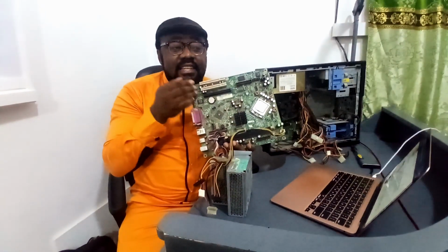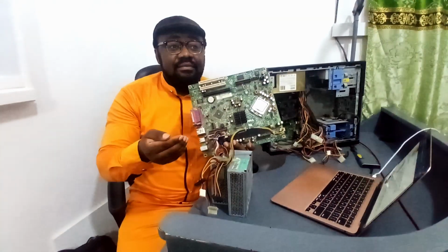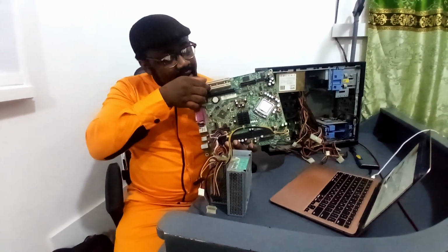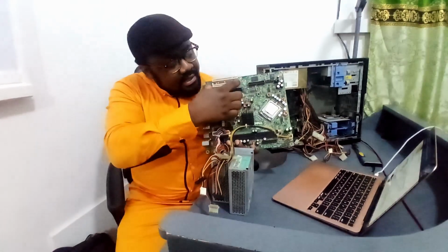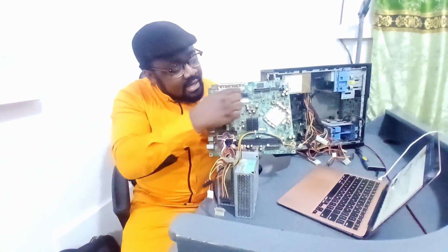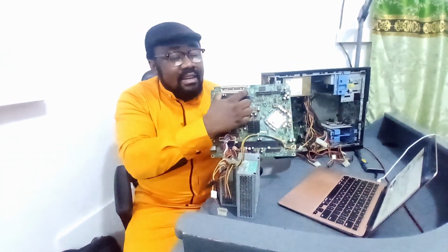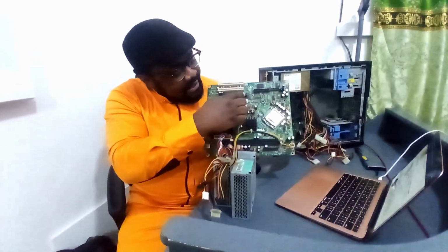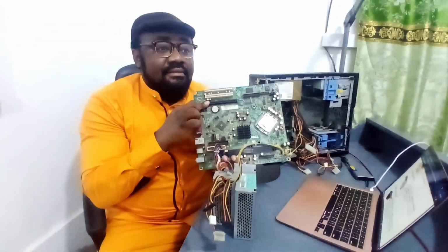And these expansion slots have names. We'll be talking about their names. This particular white one, you see how it looks? That's how you recognize it. It has a name. And this long one here also has a name.